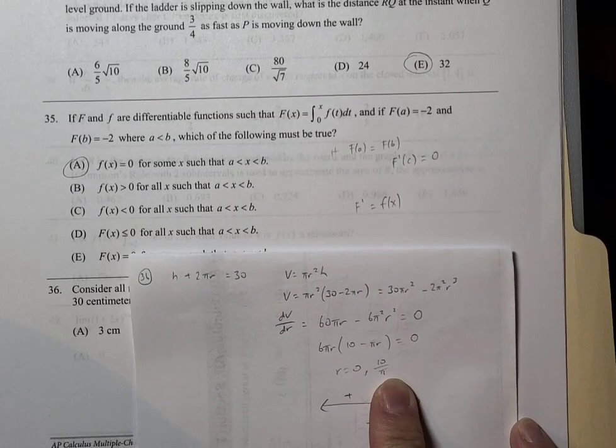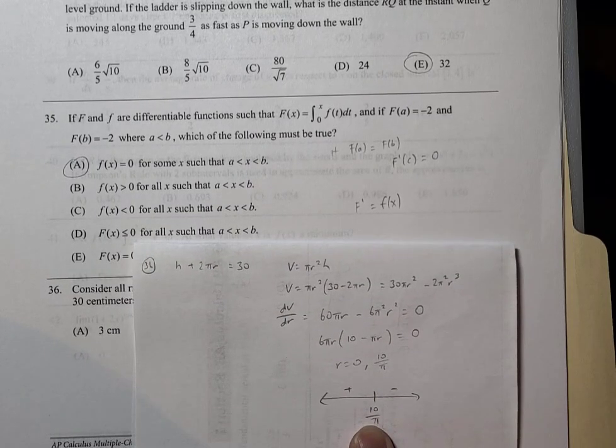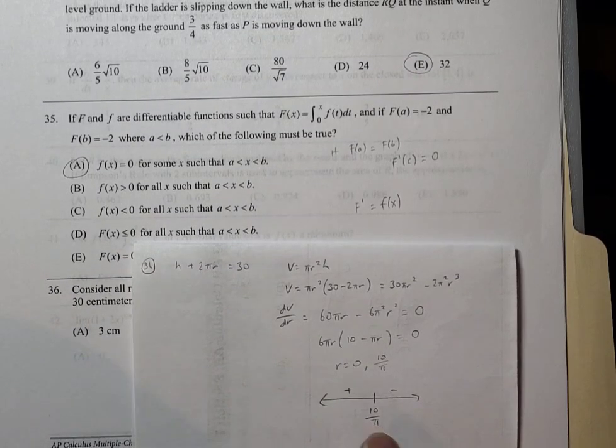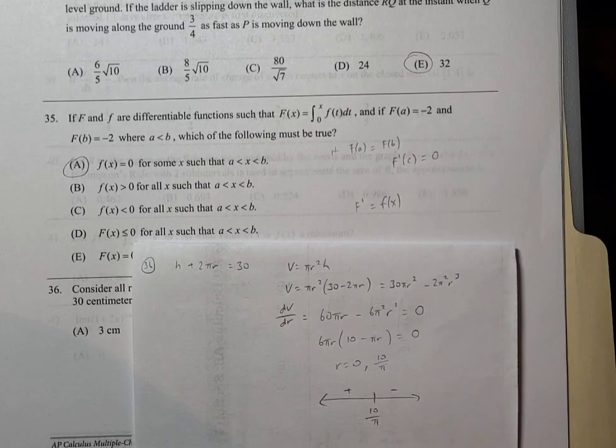Let's confirm that it's a max at that point, okay? So we do the first derivative test. For 10 over pi, we plug in some number less than 10 over pi, for example, 1, okay? Because remember, pi is 3.14, so it's rounded to 3. 10 divided by 3, it's like around 3, okay?